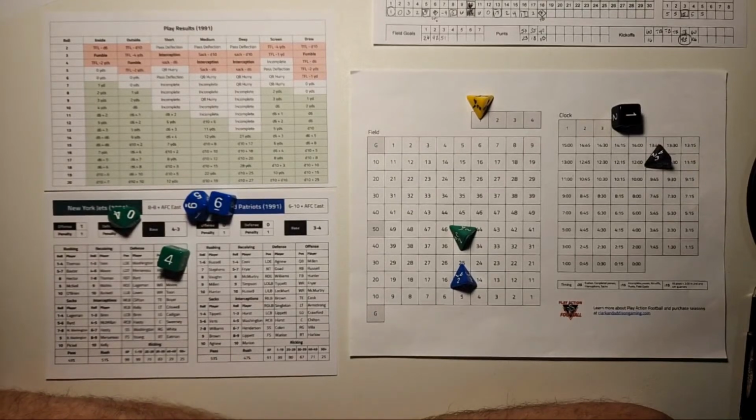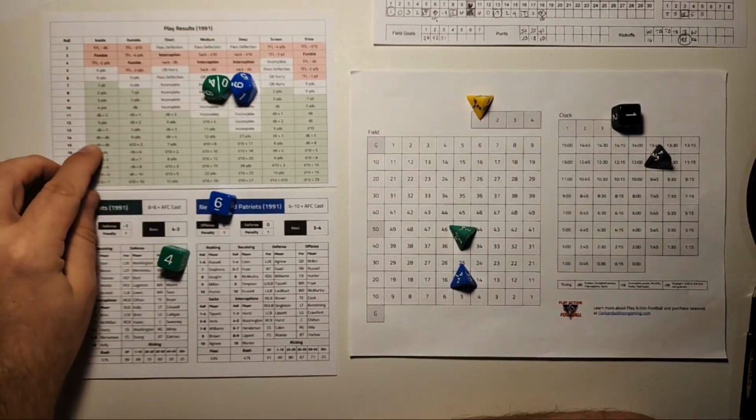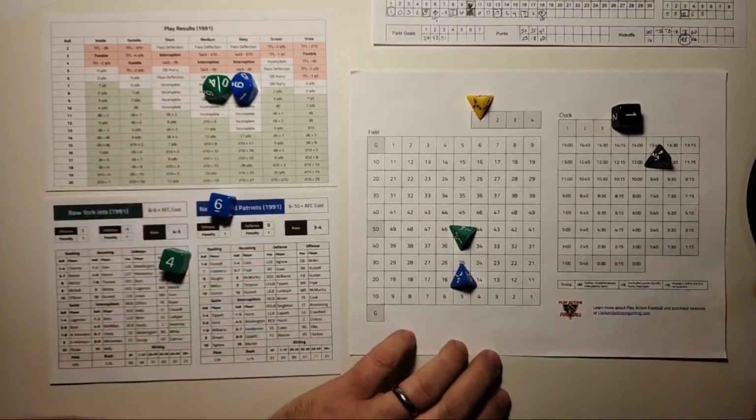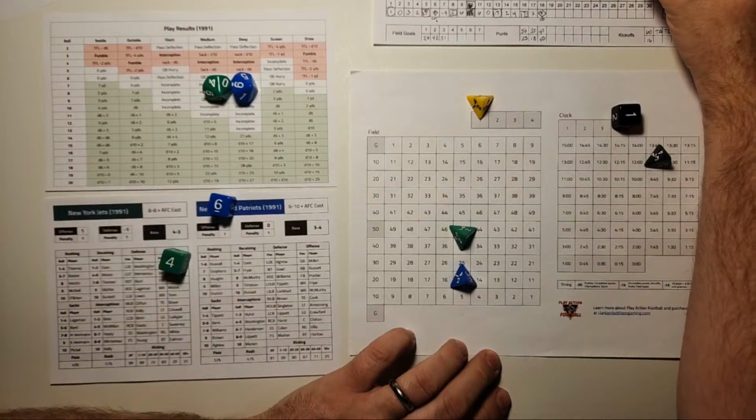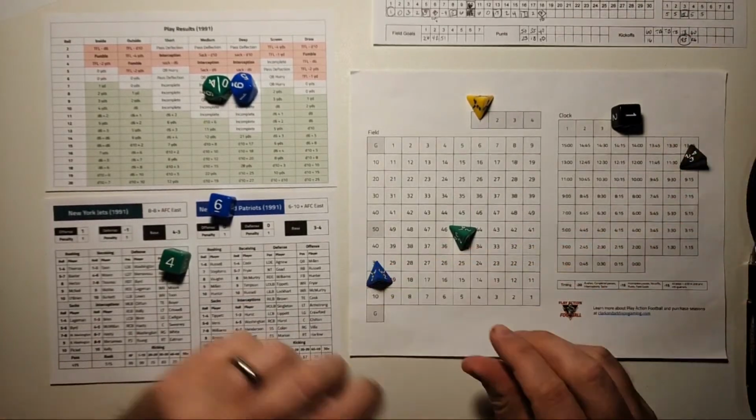And this will be a screen pass against a base defense. Screen against a base is a pretty good call. That's going to be a +1. So overall, that's a 0, so no adjustment. So 13 on a screen is going to be good for 5 yards. So nice first down play there from the Patriots, and that'll take them out to the 30.